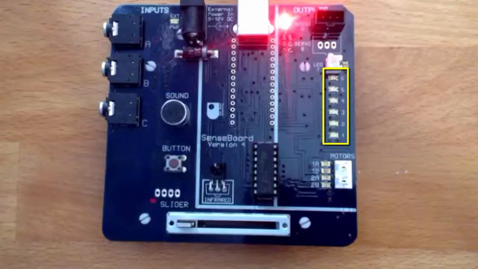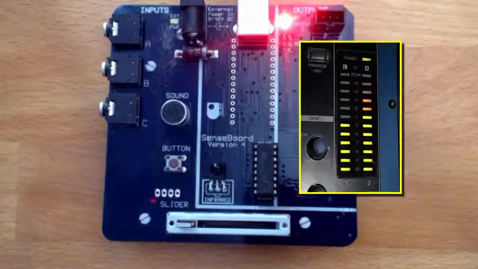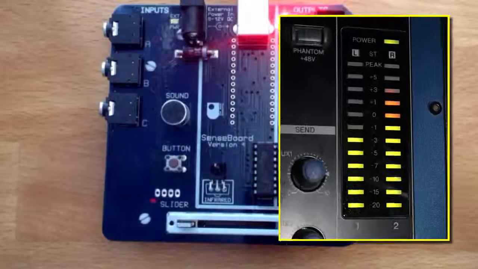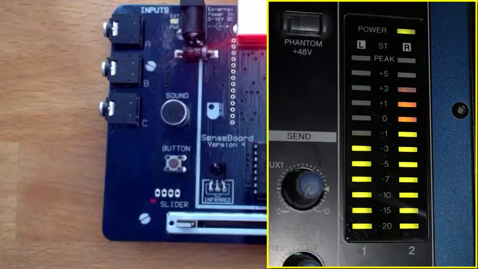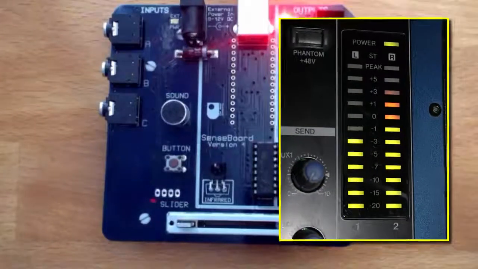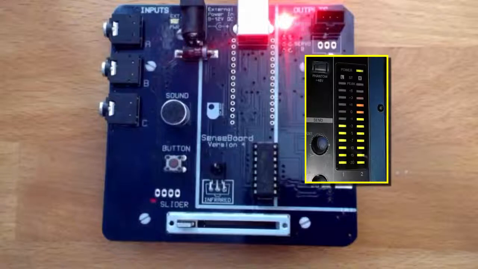Many audio systems, such as hi-fis, use a so-called VU meter display to give some indication of volume. VU meters consist of a number of LEDs. The louder the volume, the more LEDs are illuminated. In this exercise you're going to use Sense and the Sense board to model a VU meter display.